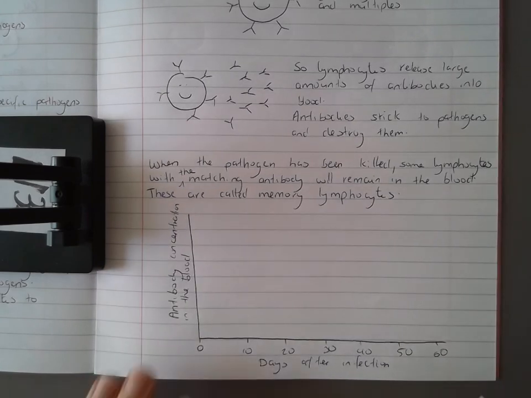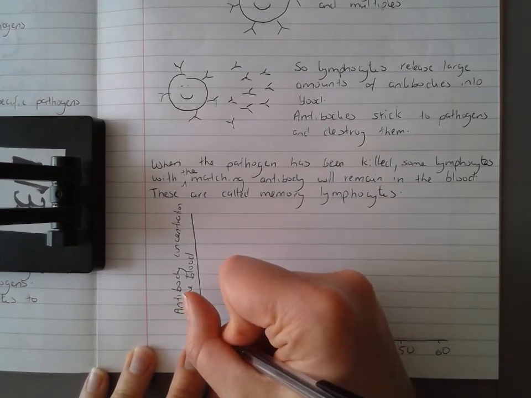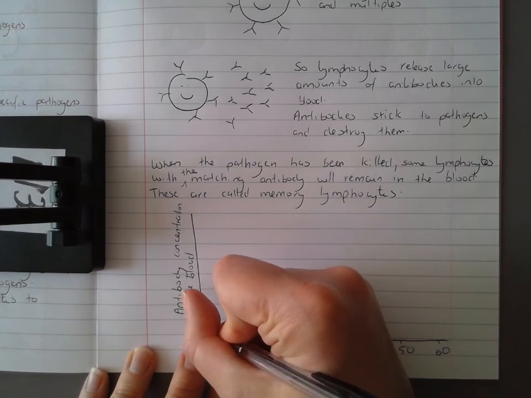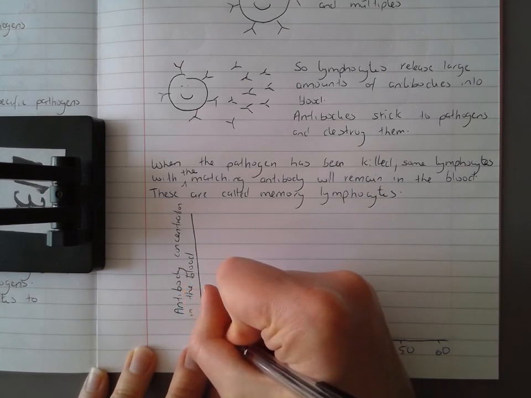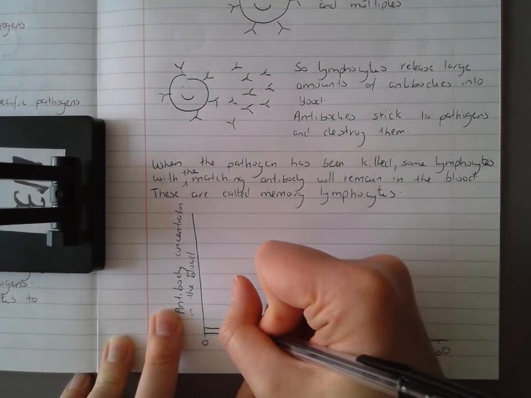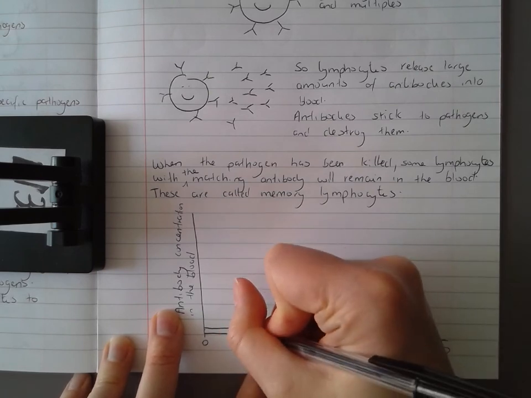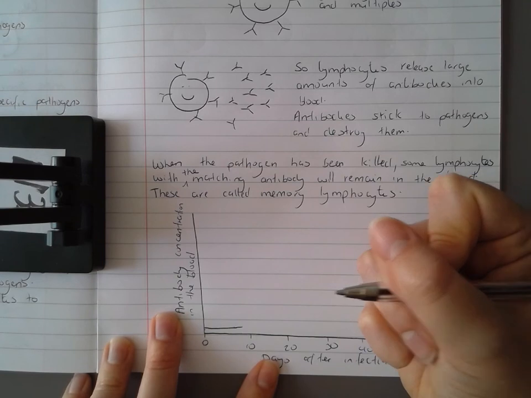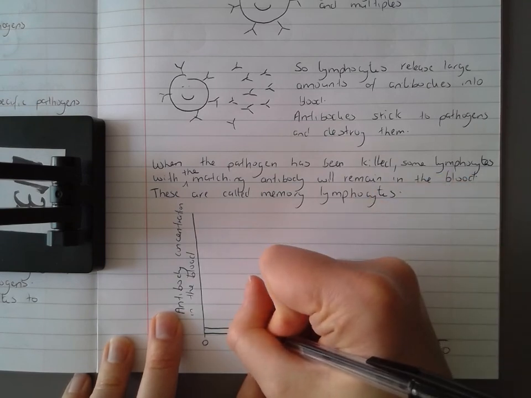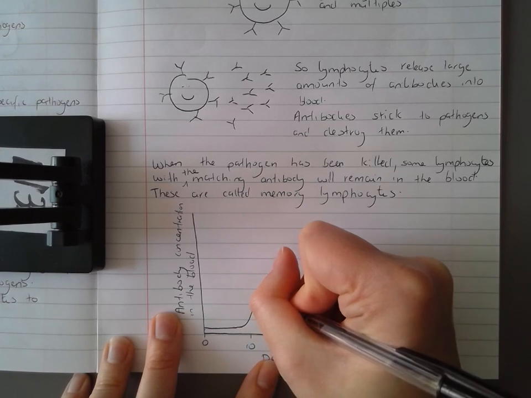So day 0 is when you first become infected. You've just been infected. It takes quite a while for your body to start producing antibodies. So when you first get infected by this pathogen, you're not going to have any antibodies in your blood. And then slowly, it can take up to around 10 days, the number of antibodies in your blood will start to rise.